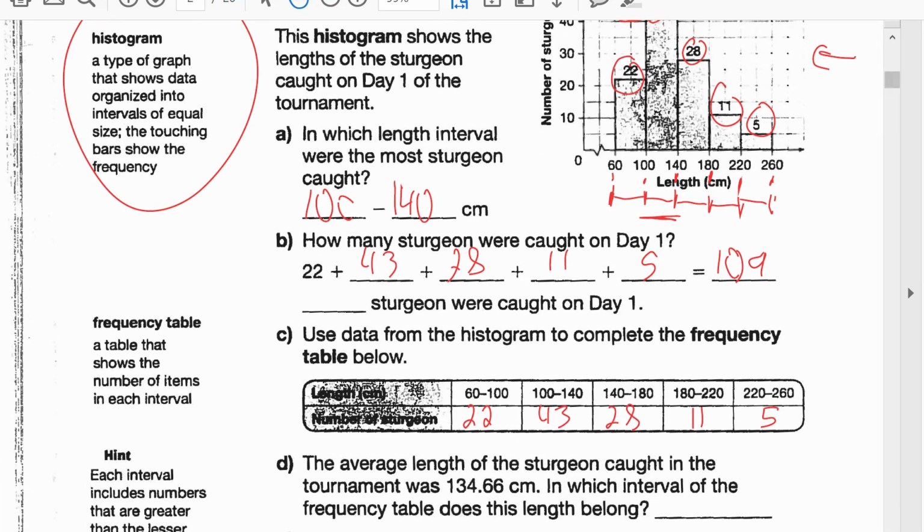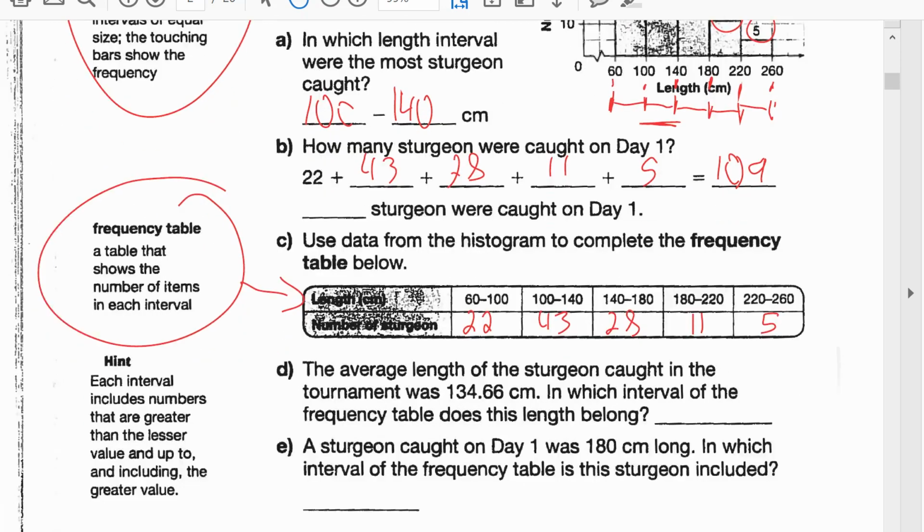Using the data from the histogram to complete the frequency table: from 60 to 100, we had 22 fish. From 100 to 140, 43. Then 28, then 11, then 5. This is called a frequency table, the table that shows the number of items in each interval. So instead of seeing it as a graph, you just see it as a chart.